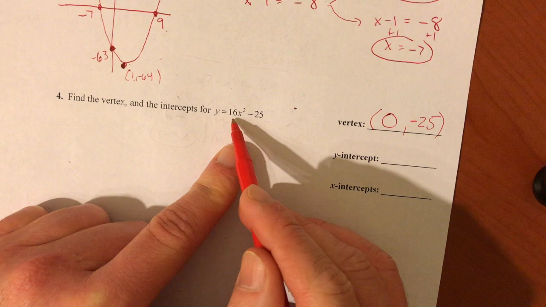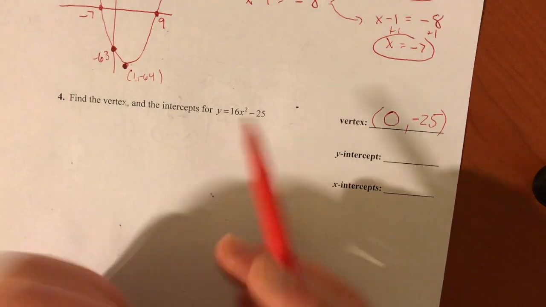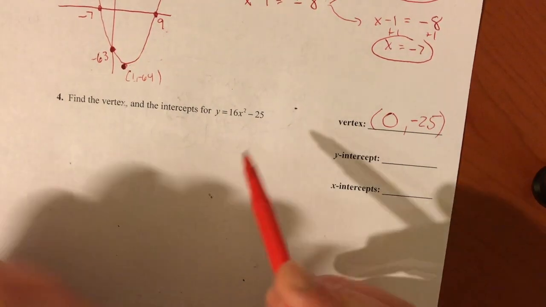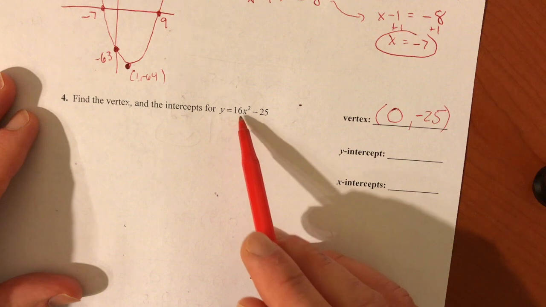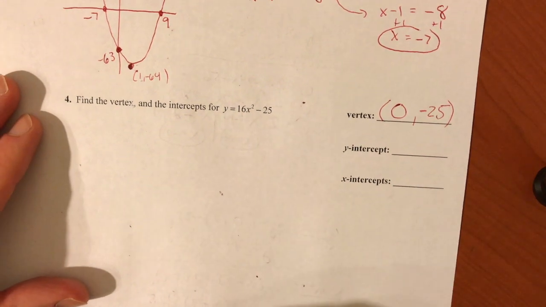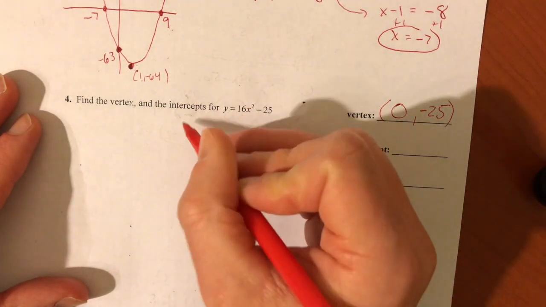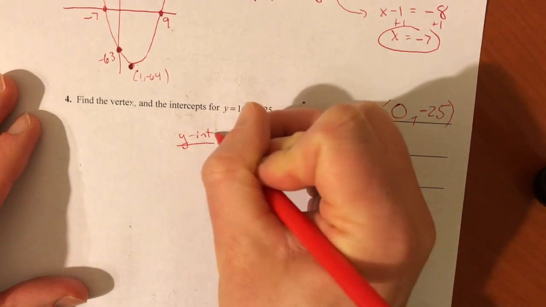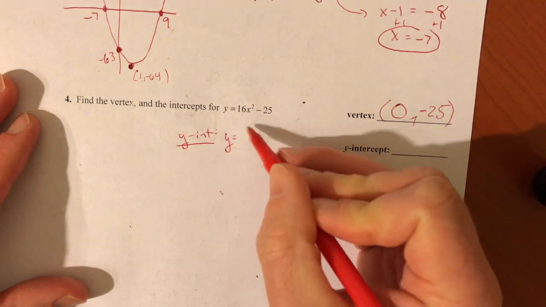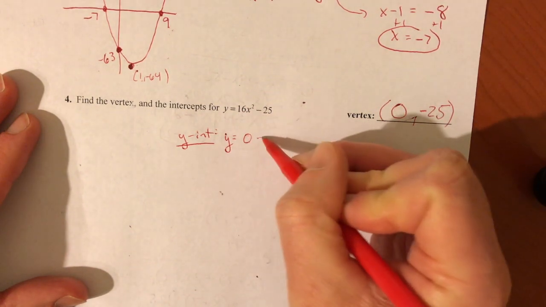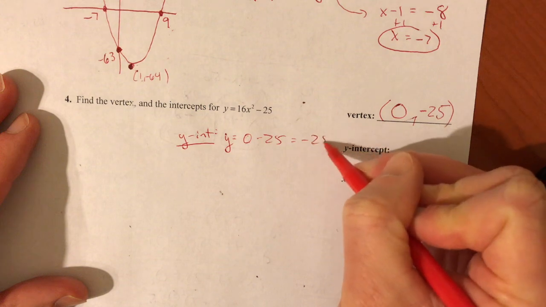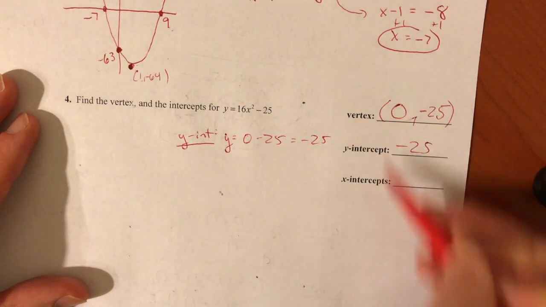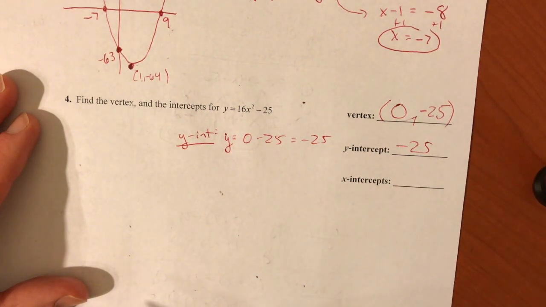That 16, you should know what that does. That makes a vertical stretch because it's bigger than 1. If you want to check the graph and see it, it would probably be a very skinny parabola because 16 is a pretty big number compared to the 1 that's normally out there. The y-intercept really shouldn't be any surprise. It's the vertex, but if you didn't notice it, you plug in 0 for x and oh man, that drops out and I'm left with negative 25. Yeah, all we did was slide it straight down, so no surprise there.